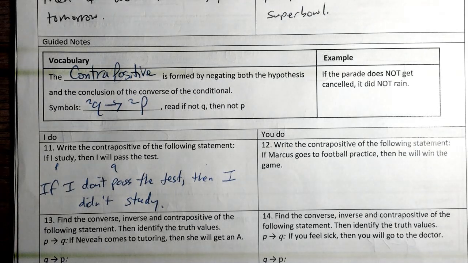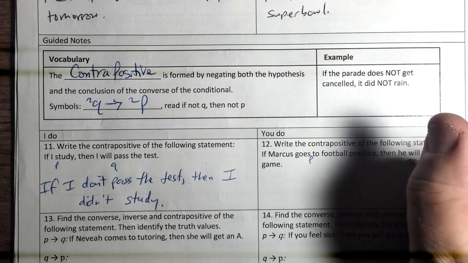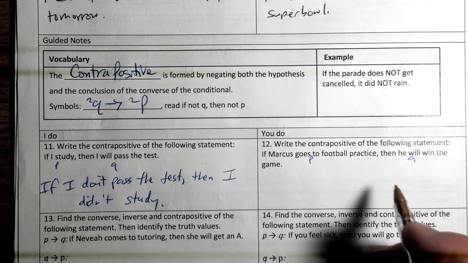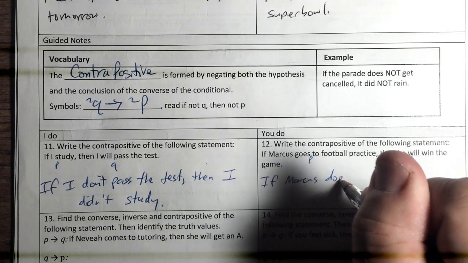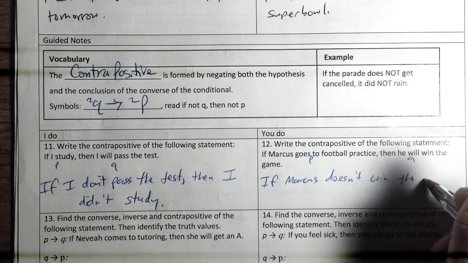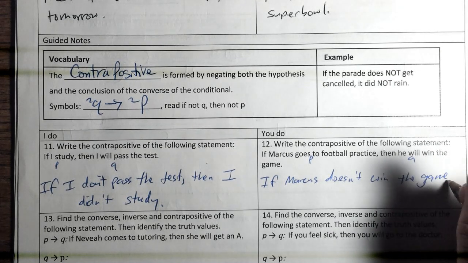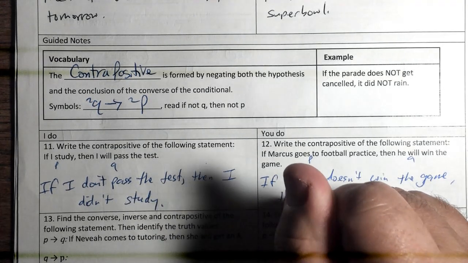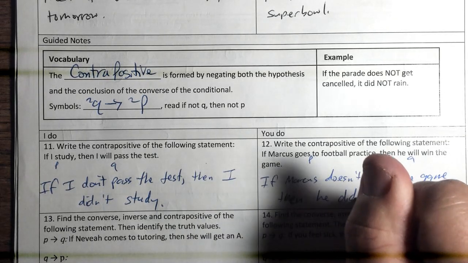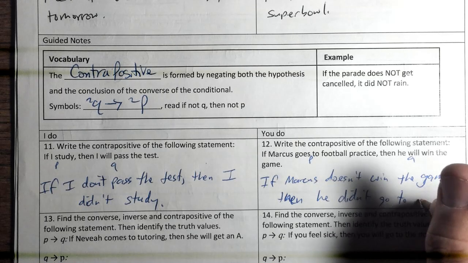Number 12. So you do. All right, write the contrapositive for the following statement. If Marcus goes to football practice, then he will win the game. So contrapositive. So here's our P after if. Here's our Q after then. So we got to go not Q, not P. So if Marcus doesn't win the game, then, whoops, sorry, getting a little sloppy on that. Then he didn't go to football practice.